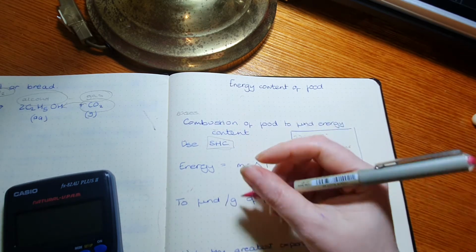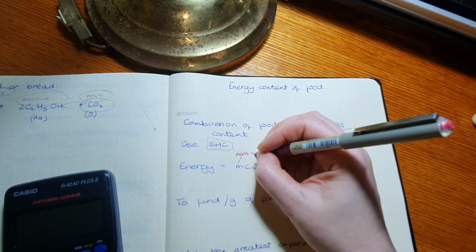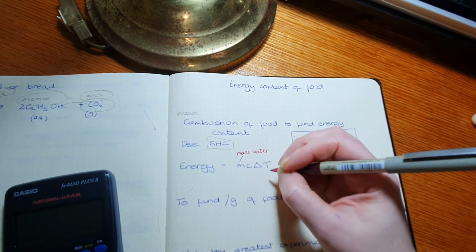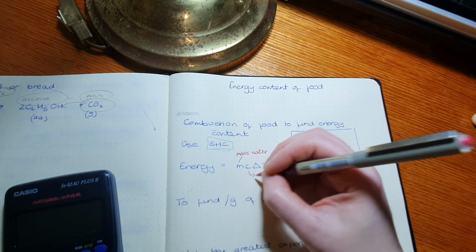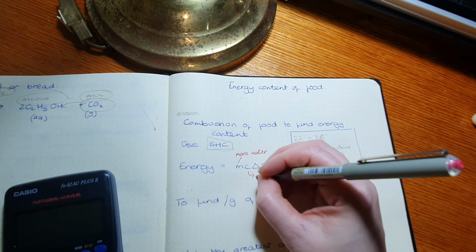So my energy, this is my mass of water. The C is my specific heat capacity of water.